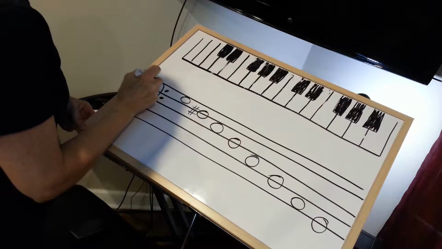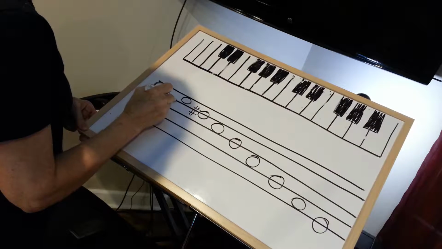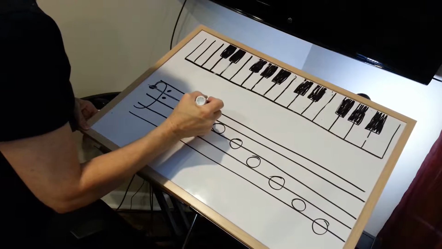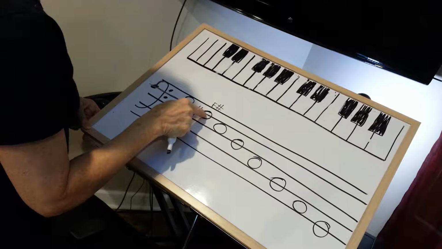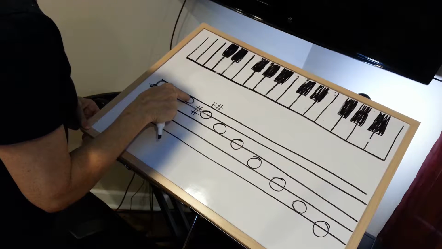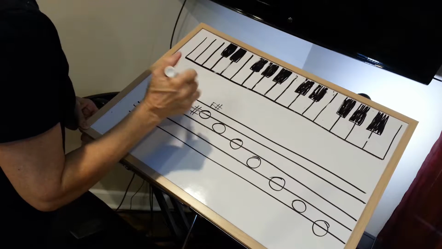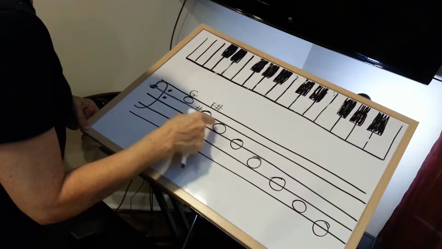The F or bass clef, here's a trick. Remember, the F clef is showing me F. So if this one is F, I can go ahead and label this one F sharp. If this is F, what is higher than F? G. So this one is G, F sharp.